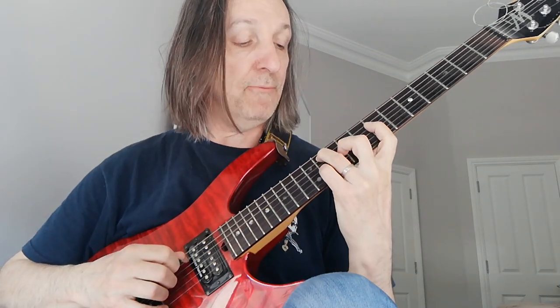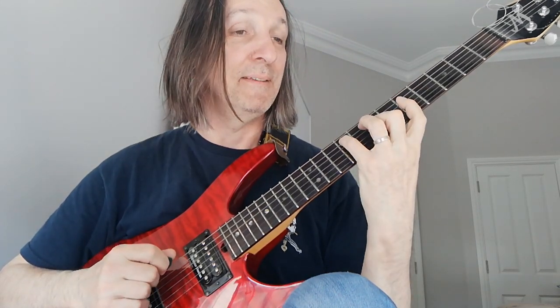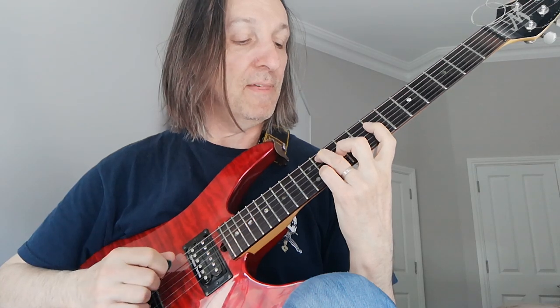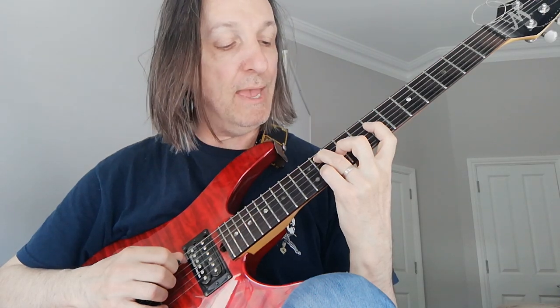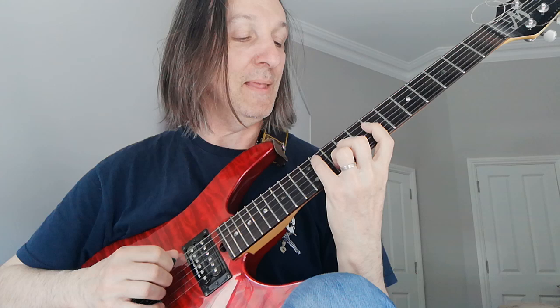Also, we have the F with the sharp 9 inside, all movable. And then, so this is an F7 sharp 9, resolving to a B flat. That's G sharp, A, F, and E flat. We can move it to a D, and then resolve to a B flat very easily.